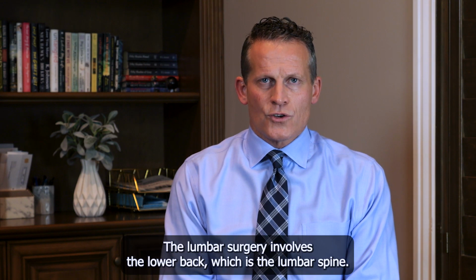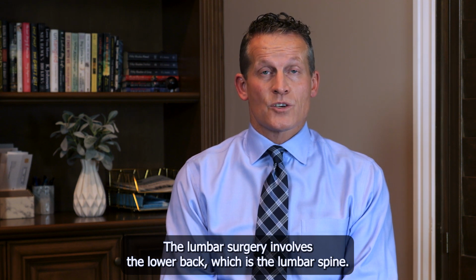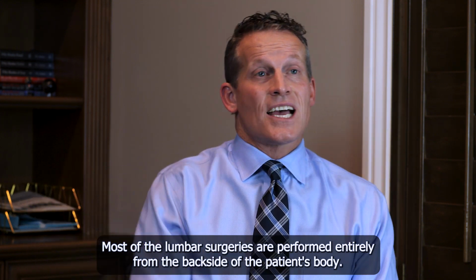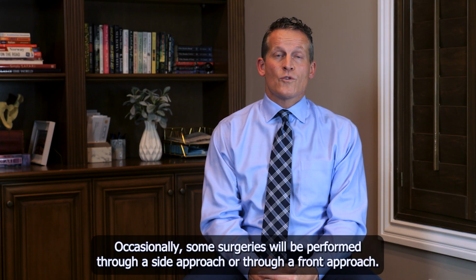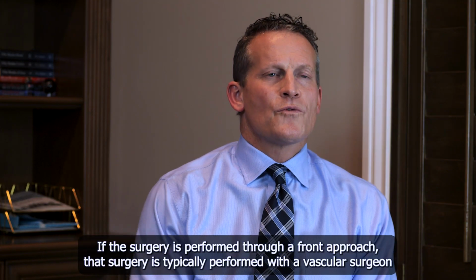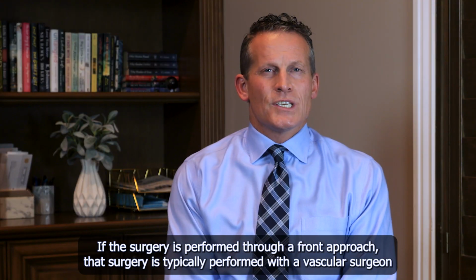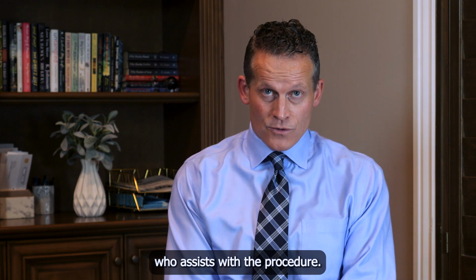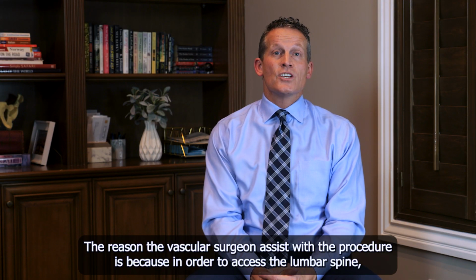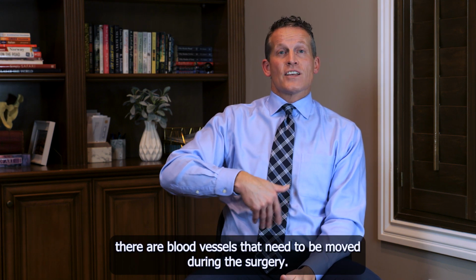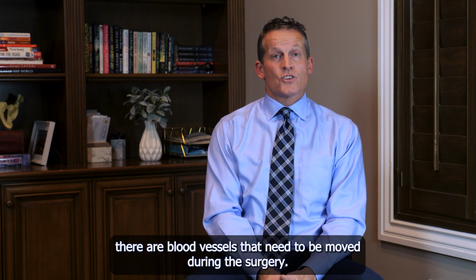The lumbar surgery involves the lower back, which is the lumbar spine. Most of the lumbar surgeries are performed entirely from the back side of the patient's body. Occasionally, some surgeries will be performed through a side approach or through a front approach. If the surgery is performed through a front approach, that surgery is typically performed with a vascular surgeon who assists with the procedure. The reason the vascular surgeon assists with the procedure is because in order to access the lumbar spine, there are blood vessels that need to be moved during the surgery.